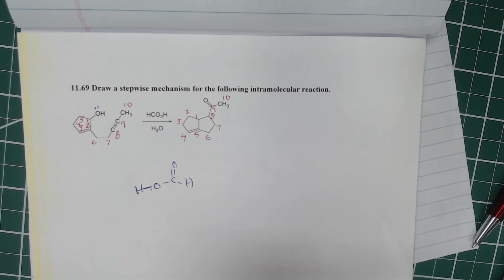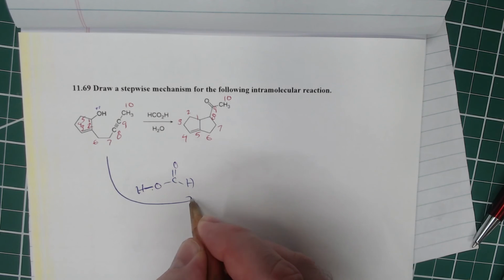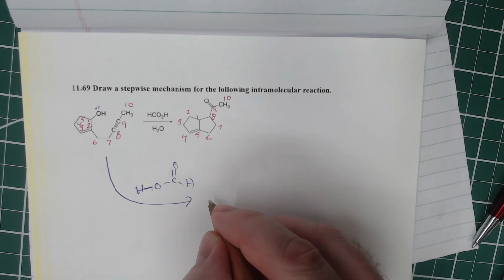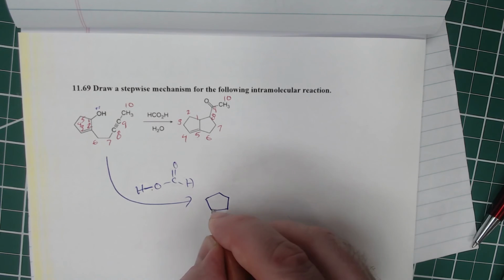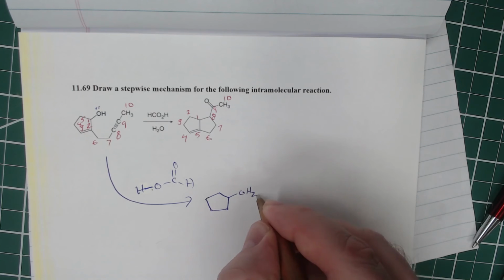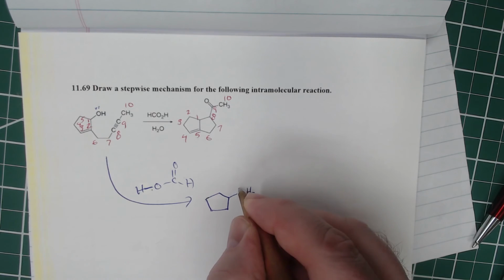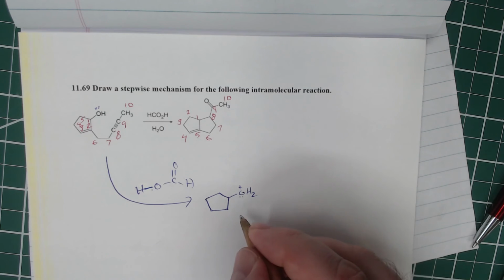So we've got a lone pair of electrons on that, and let's draw that. So we're going to take this and protonate it. All right, so it still has one lone pair of electrons, but now it has a positive charge on it. There's that double bond there.